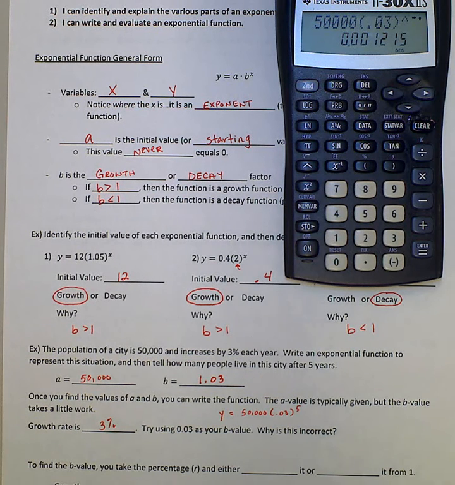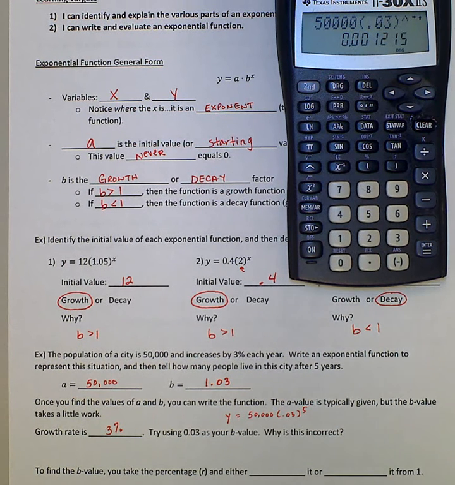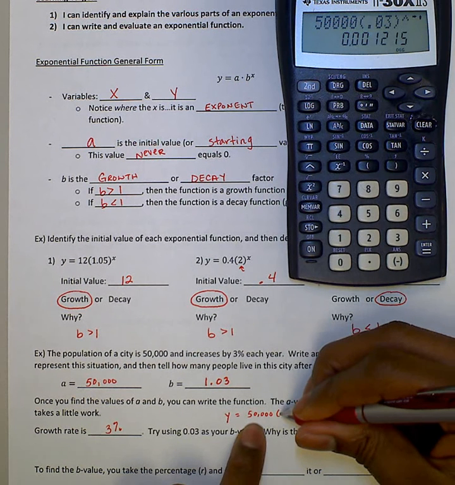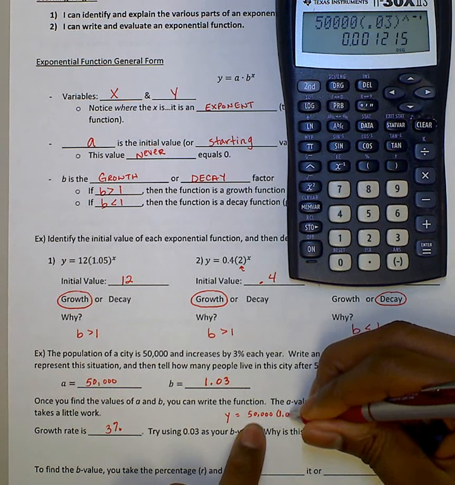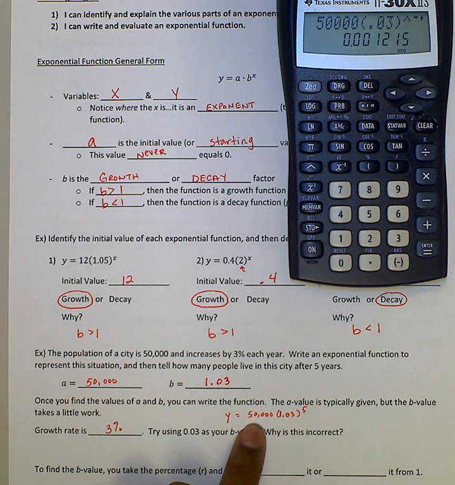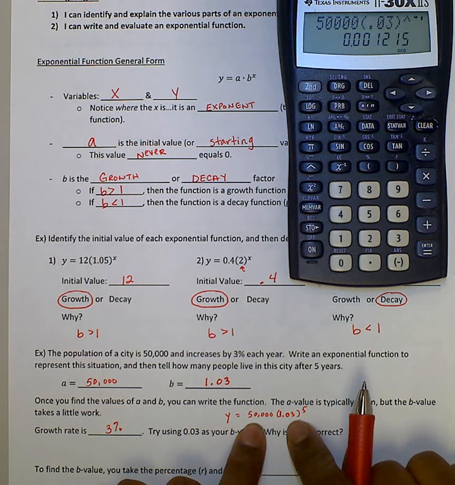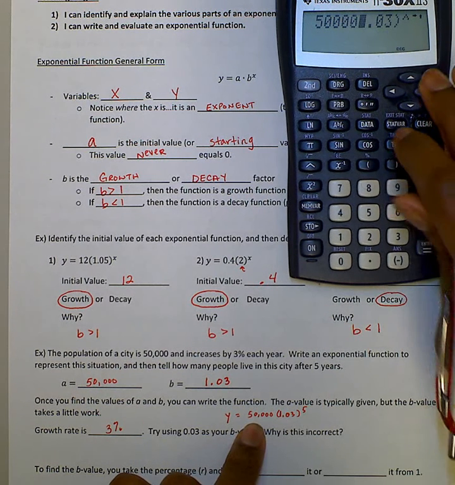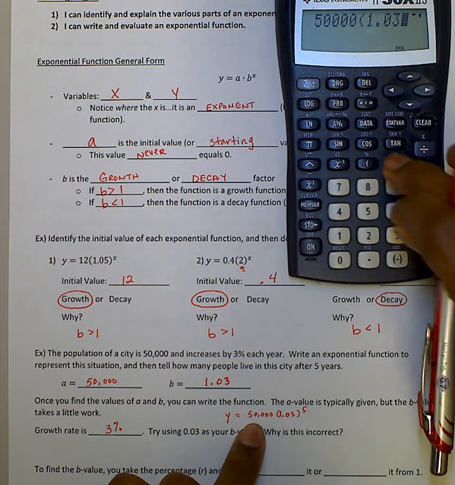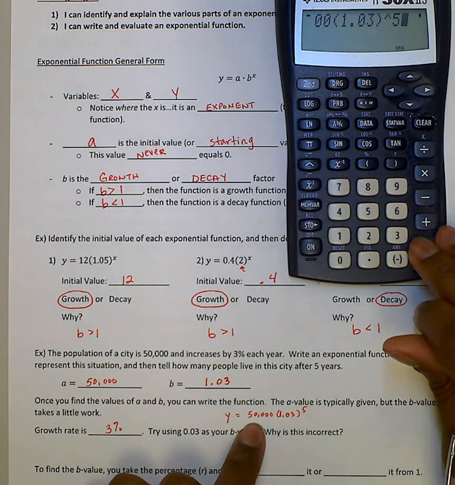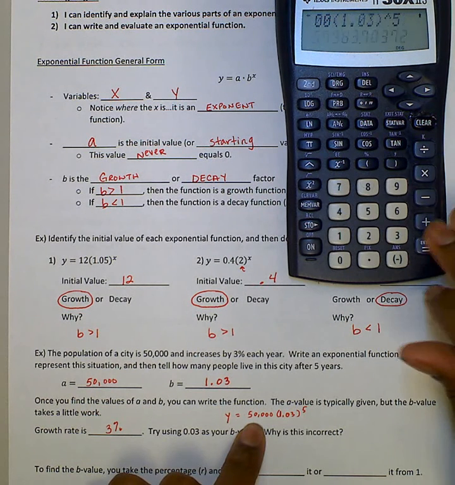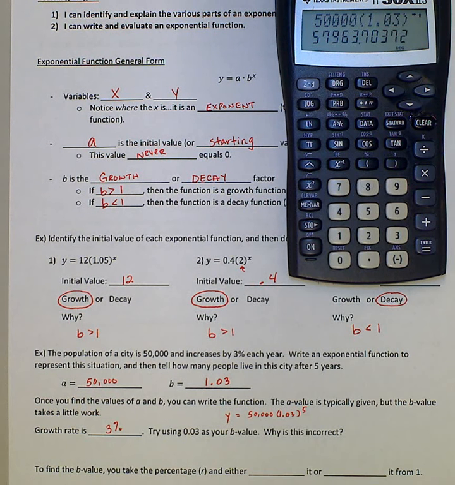When we say 0.03, what we're doing is taking 3% of the population. We said we have a 3% growth. 3% growth of what? Of 50,000. So we're going to say 1, because remember 1 is 100%, and the 3% added. So we should say 1.03 to the fifth power. And so after 5 years, we'd actually have 57,963 people.